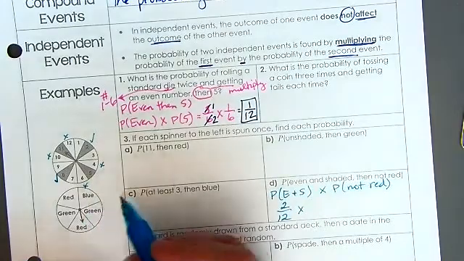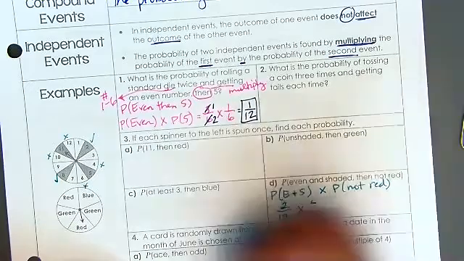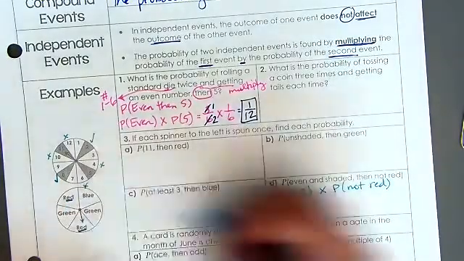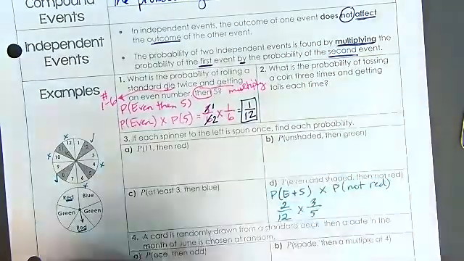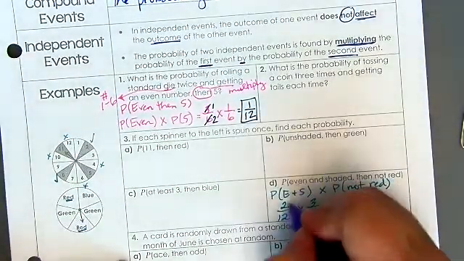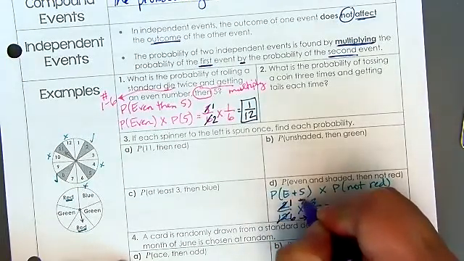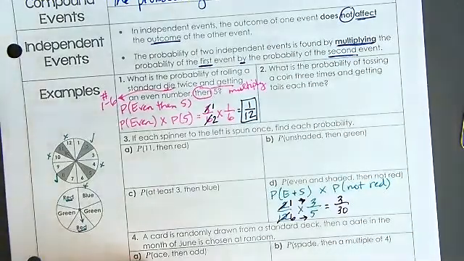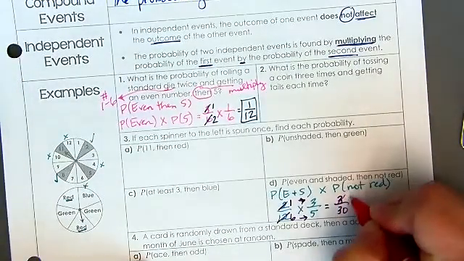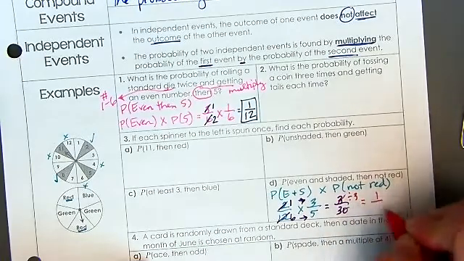Not red is going to be everything but red. Oh, there's 2 reds. Pay attention. Red here, red here. So that's 3 out of 5. And we remember we simplify if we can. So 2/12 becomes 1/6. And then we multiply straight across. We follow our fraction rules. So this gives me 3 over 30. But I notice it isn't simplified all the way. I can divide by 3. So this becomes 1/10.